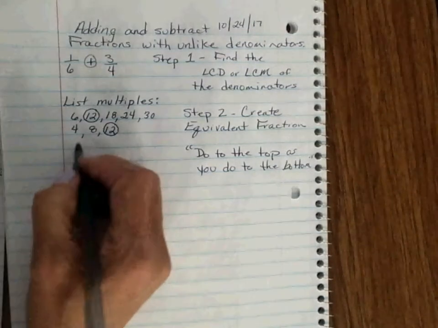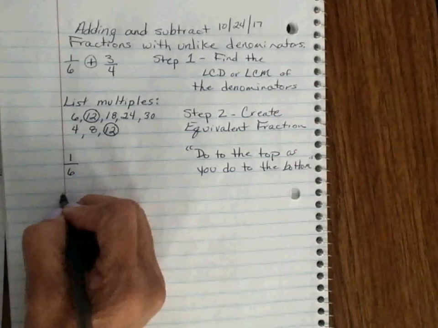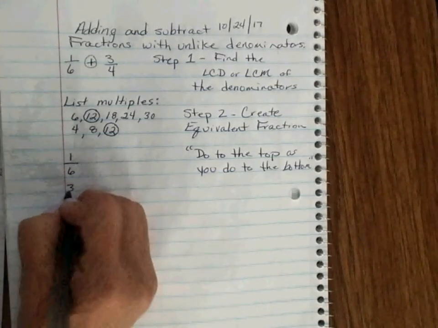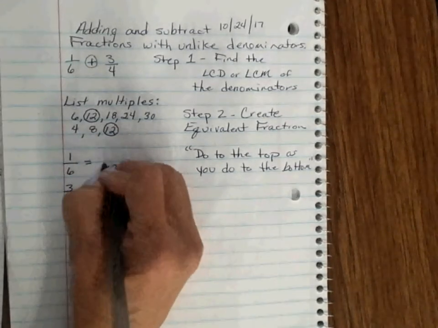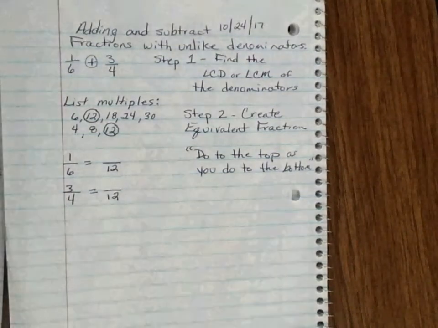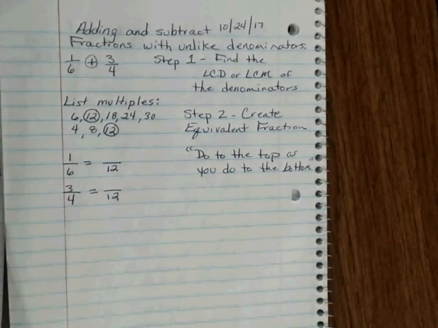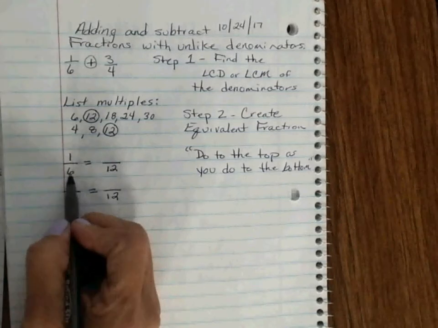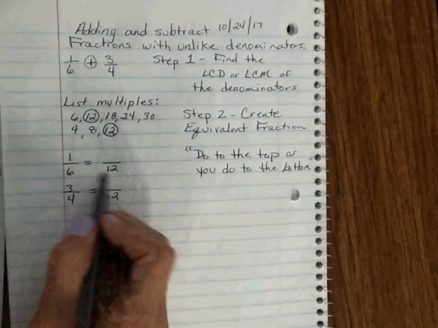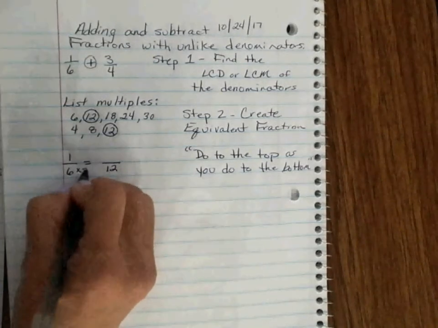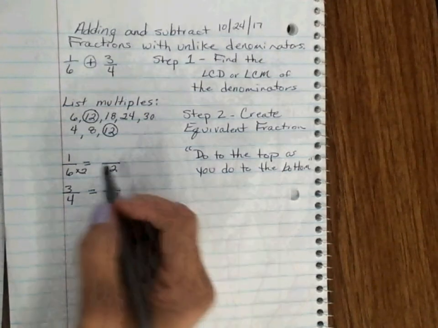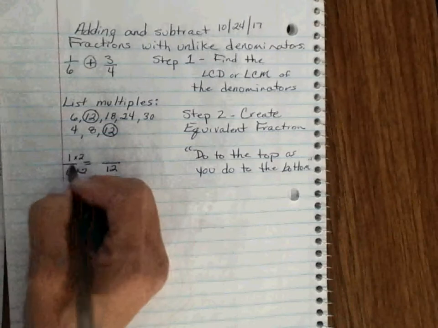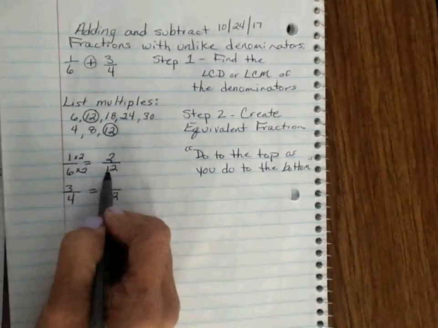Okay, so I'm going to make my 2 new fractions. So I've got 1/6 and I've got 3/4. And my new denominator is 12. So now I'm going to ask myself, what math fact got me from 6 to 12? How did I get from 6 to 12? What did I do? I multiplied by 2. 6 times 2 is 12. Then I follow my golden rule of fractions. Do to the top as you do to the bottom. And so I multiplied by 2, so I put times 2 up here. 1 times 2 is 2. So there's my equivalent fraction to 1/6 is 2/12.